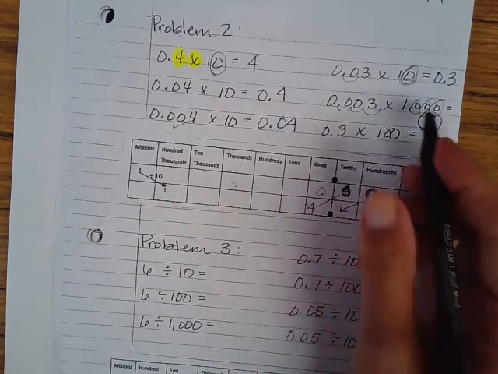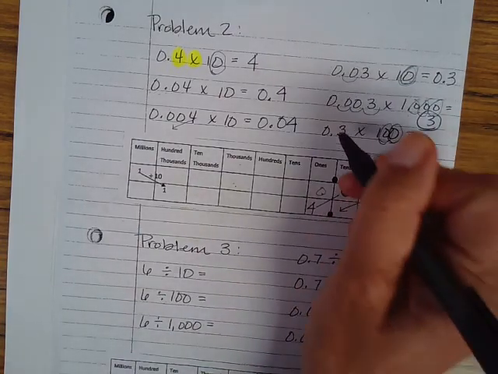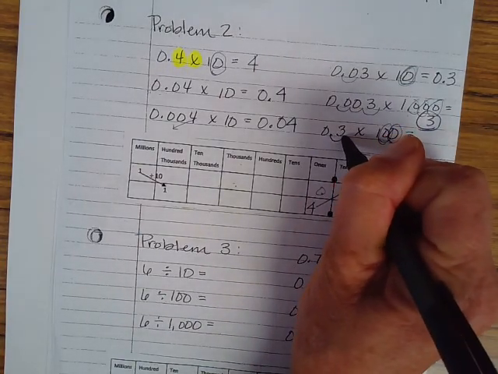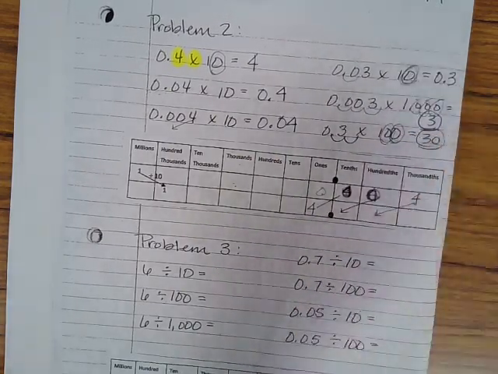Then I have this number. I'm going to move my decimal 2 times. So I'm going to move it once, twice, and my new number is 30.